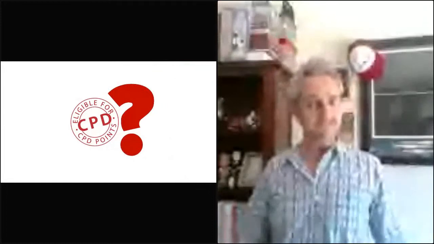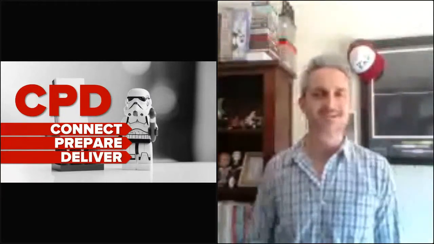Before we get started, I had a few people ask me leading up to this if this session was eligible for CPD points. I can tell you with absolute conviction there are CPD points in this event. There are 3 points in particular. The first point C is connect. The second point P is prepare. And the third point D is deliver. This is the process that I'm going to take you guys through today.